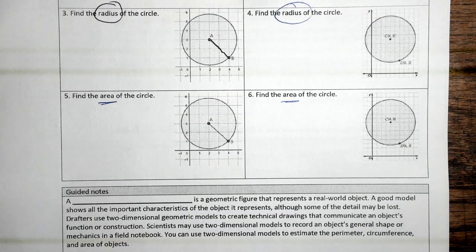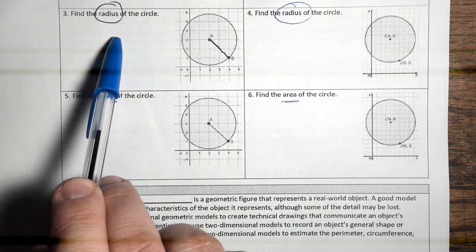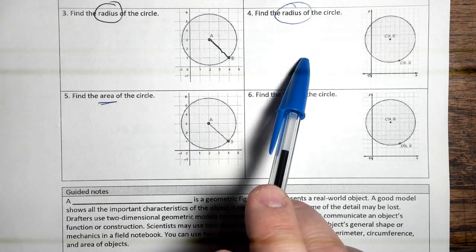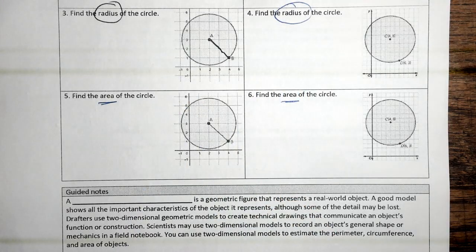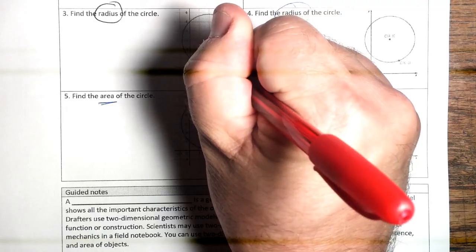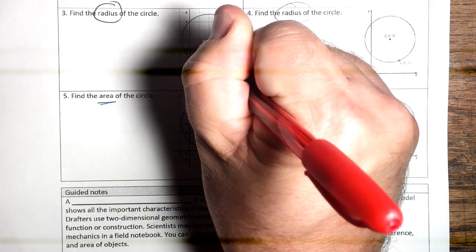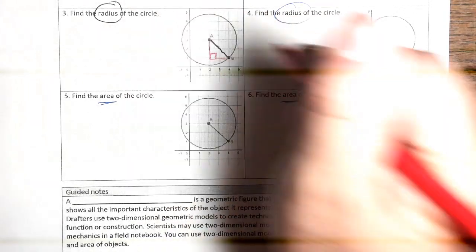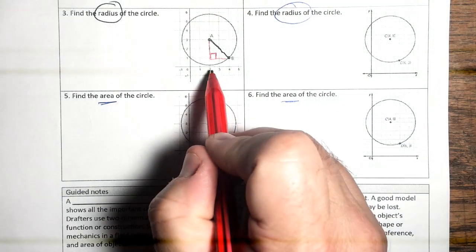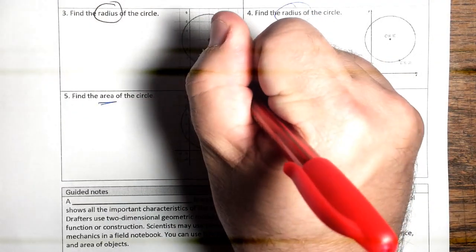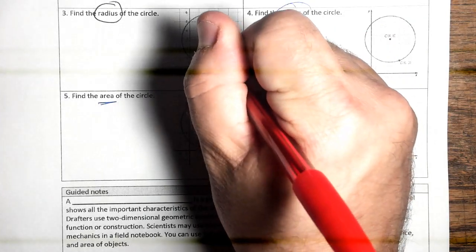We're going to do it, let's see, I'm going to do this one with the Pythagorean theorem, and then we'll do this one with the distance formula. So over here, I'm going to take A down to where it lines up with B and then come straight across. This is going to be a 90-degree angle. This is our A squared plus B squared equals C squared. We go from 2 to 4, so 1, 2 here. And then this guy goes 1, 2.